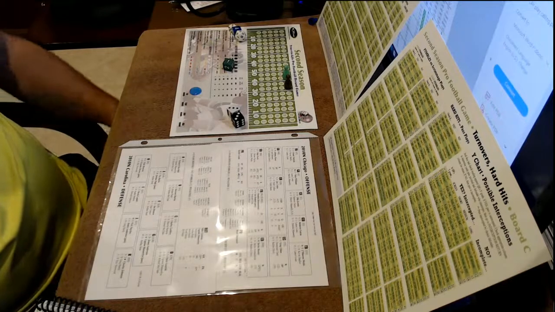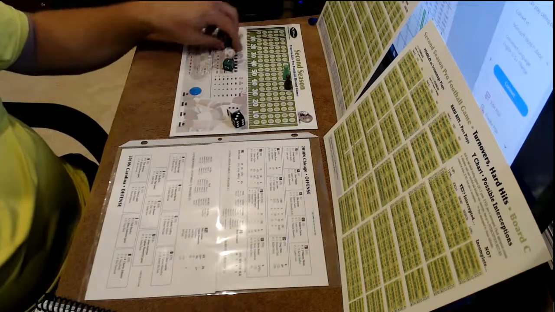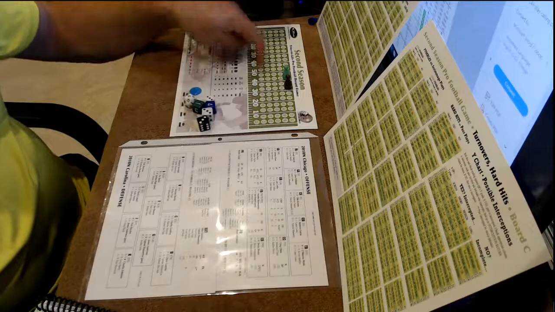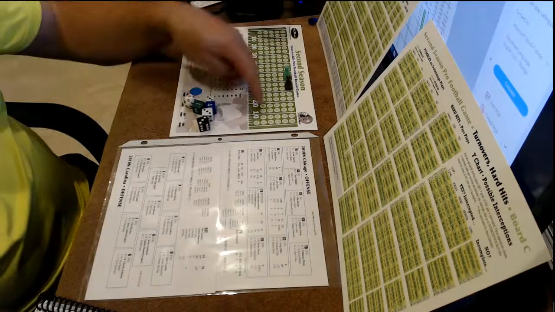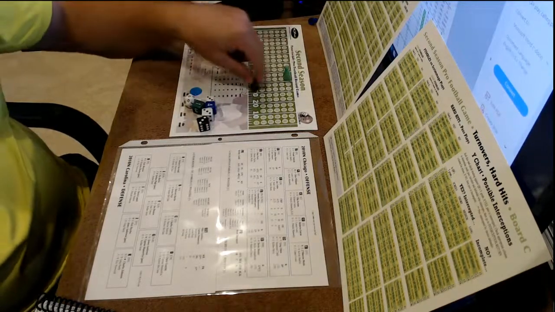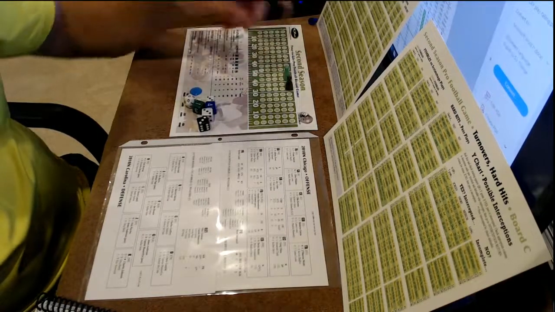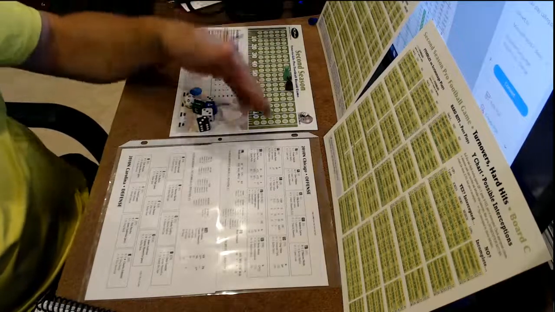I don't like their board at all. This matrix thing is like the worst thing ever. Trying to figure out, am I going up the column, down the column? What am I doing here? I don't like that at all. I need like a regular football field or something. And I need a timing mechanism on your board.